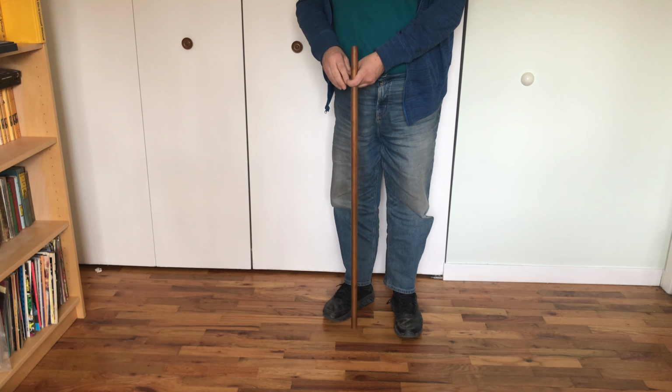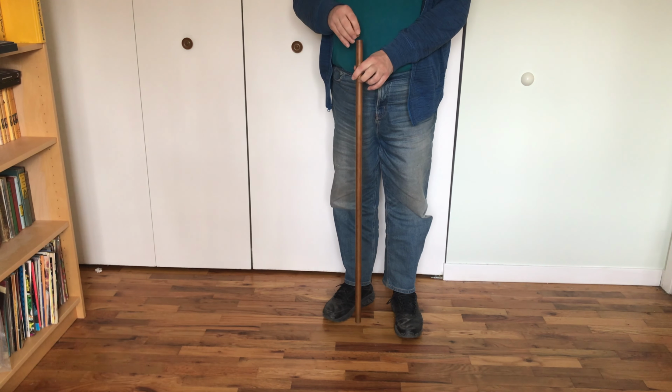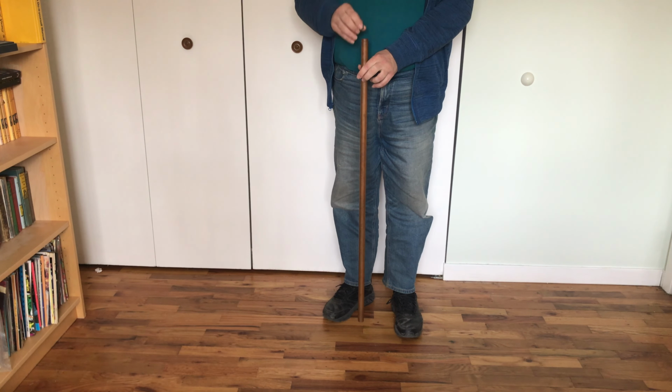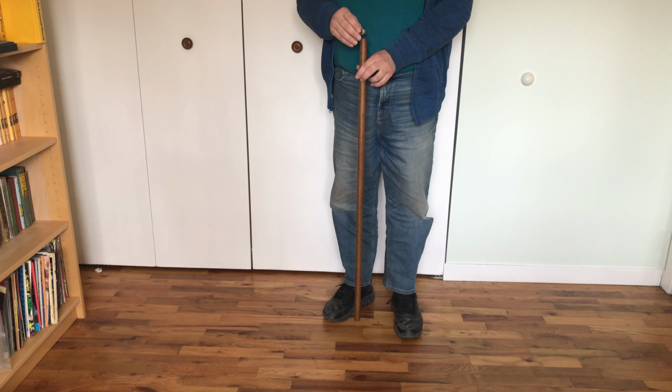Now what I'm going to do is drop the ridiculously powerful magnet through the copper pipe. I want you to predict what's going to happen there. So go ahead and pause the video and make your prediction. Okay, do we all have our predictions here? Let's see what happens.